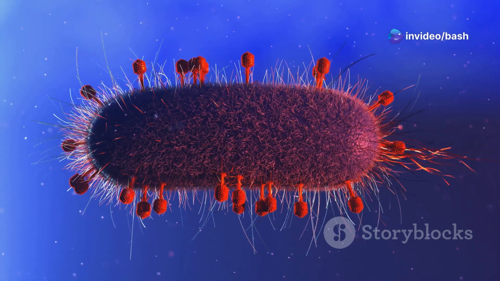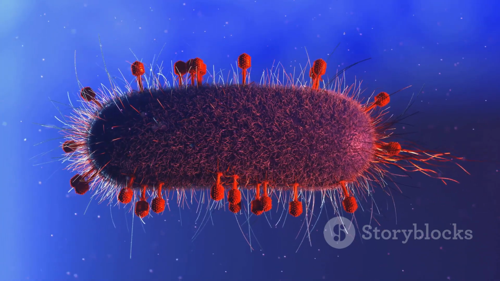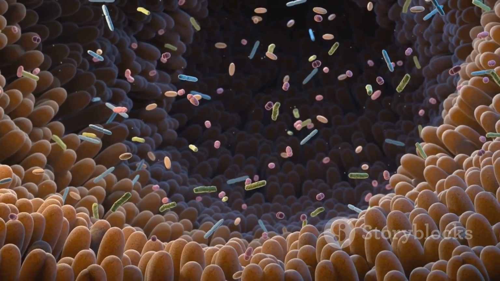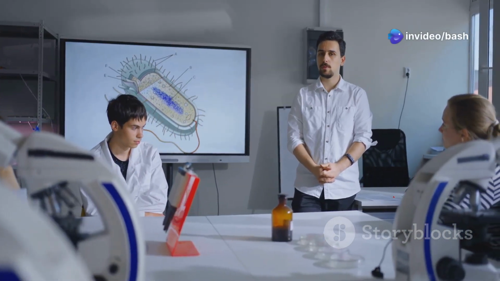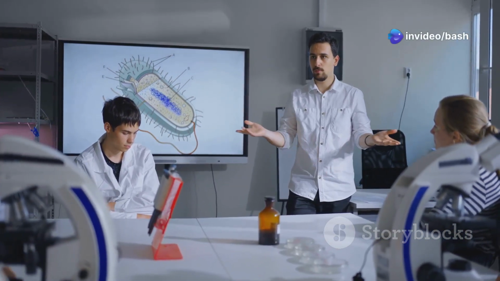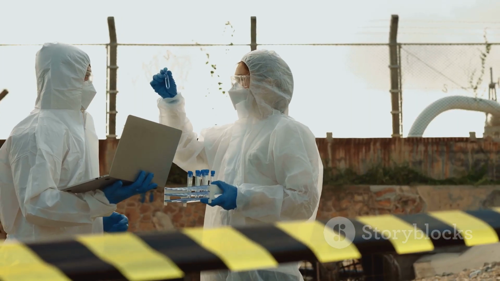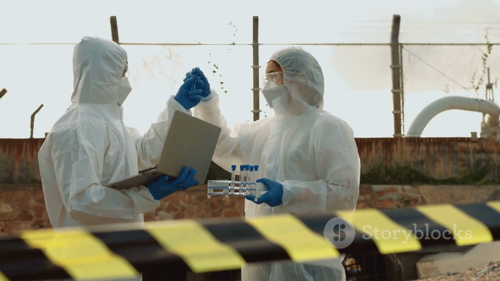Phages are highly specific in their targets, infecting only a specific strain or species of bacteria. This specificity minimizes the risk of disrupting the patient's microbiome. Phages can evolve alongside bacteria, ensuring phage therapy remains effective even as bacteria evolve. Phages are naturally occurring and abundant in the environment, providing a vast resource for therapeutic development.